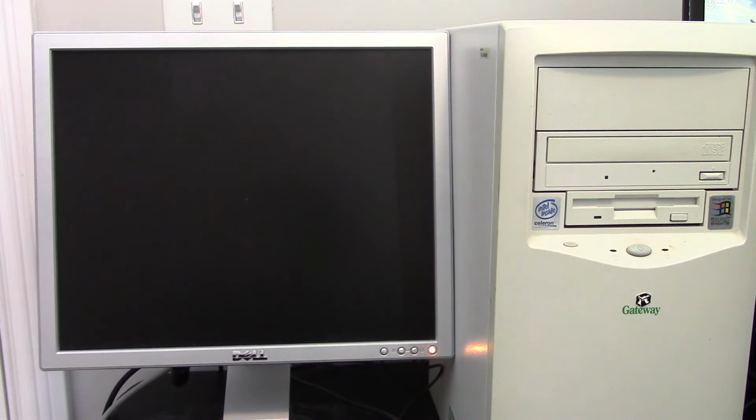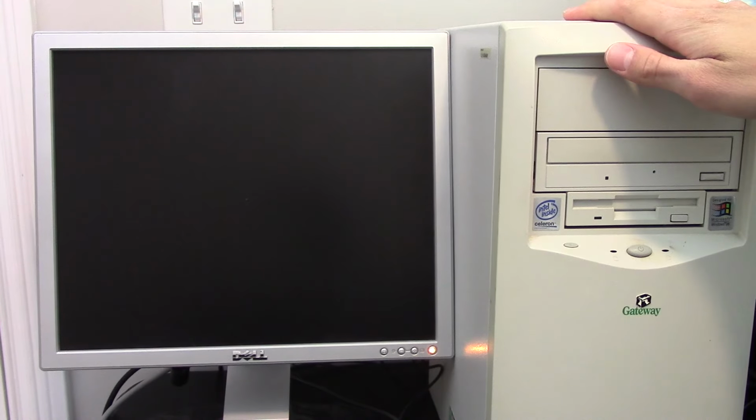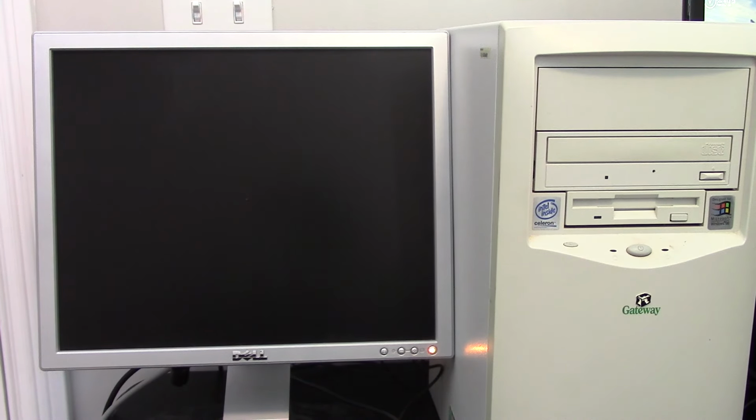Now in today's video, as you can probably see by the nice setup that we have here, we're going to be doing yet another video involving the famous $5 Windows 98 PC. I have done so many videos on this computer. If you're a regular viewer of this channel, you probably know all about it. But in today's video, we're going to be doing something a little bit different.